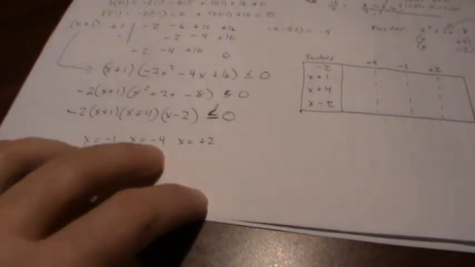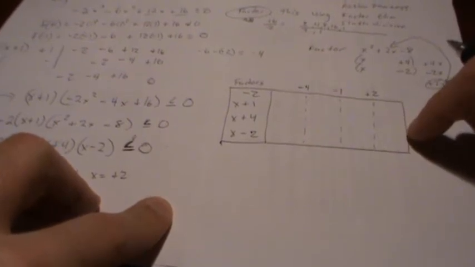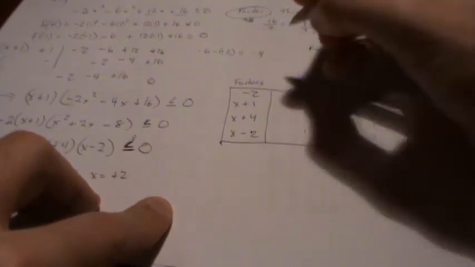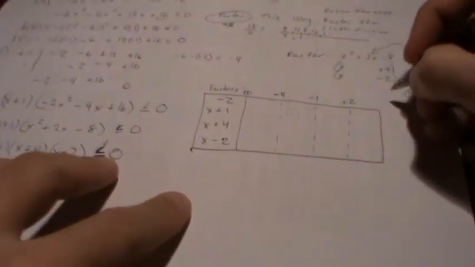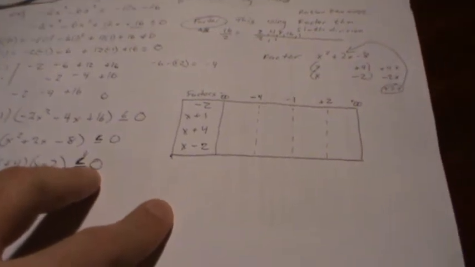Like this. Okay, so what I need to do is turn all of this into a factor chart. All right? And then here I'm going to write negative infinity, and here I'm going to write positive infinity.